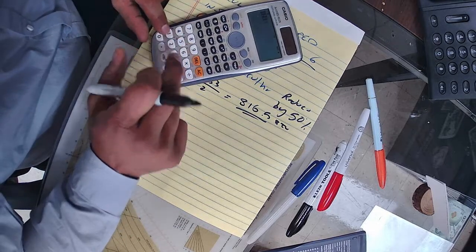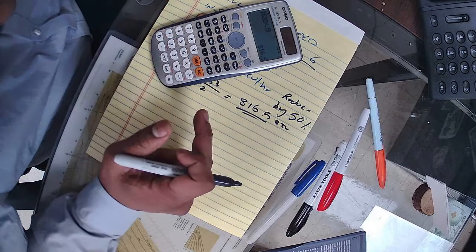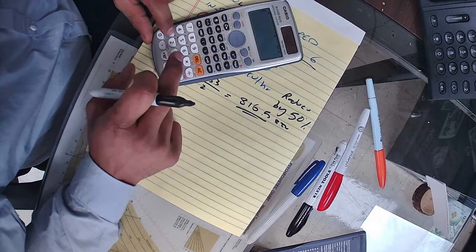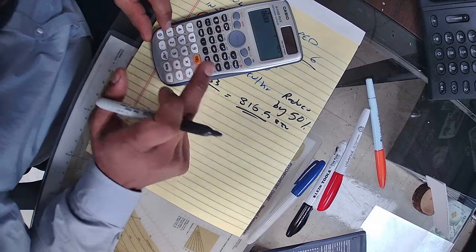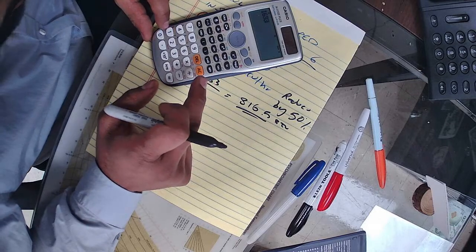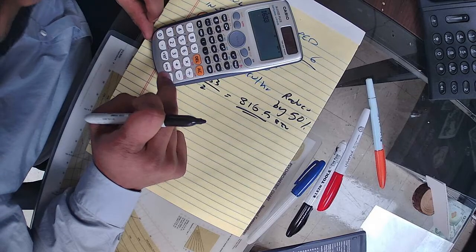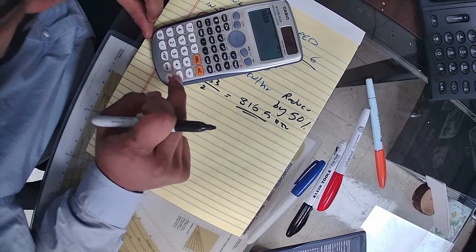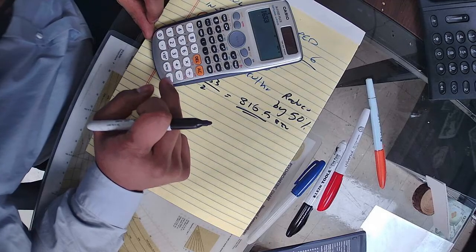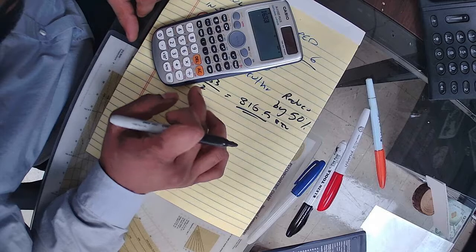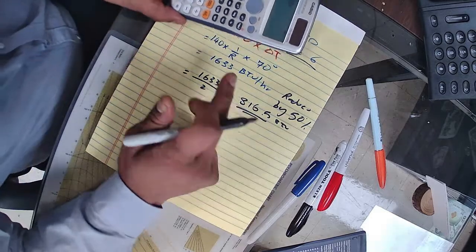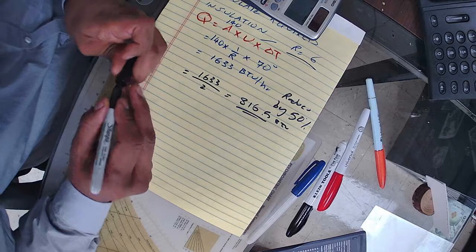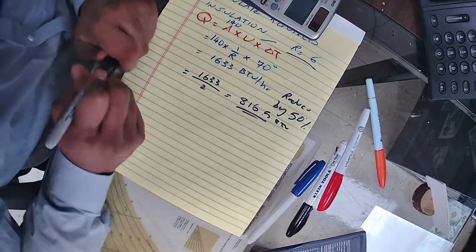And again, I did put in the PowerPoint an example of how to do percentage. So 1633 times 0.5 is going to be the same thing, or there's sometimes a percentage button on the calculator, a function that does the percentage for you. But anyway, you get the idea: it's a reduction as a percentage of the heat loss. So let's say that's the new heat loss that I want.